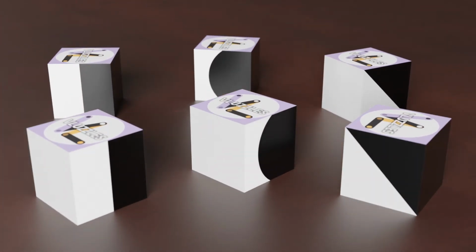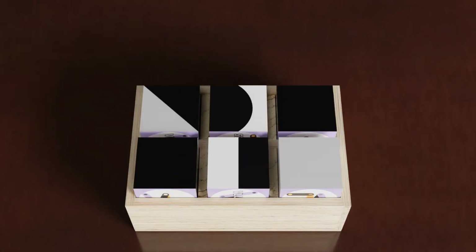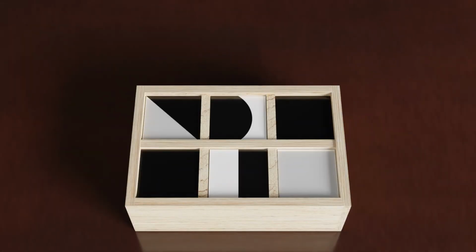There are a total of 6 cubes, 2 with a vertical split, 2 with a curved split, and 2 with a diagonal split. The cubes are placed in these cubbies, which is where your challenge begins.